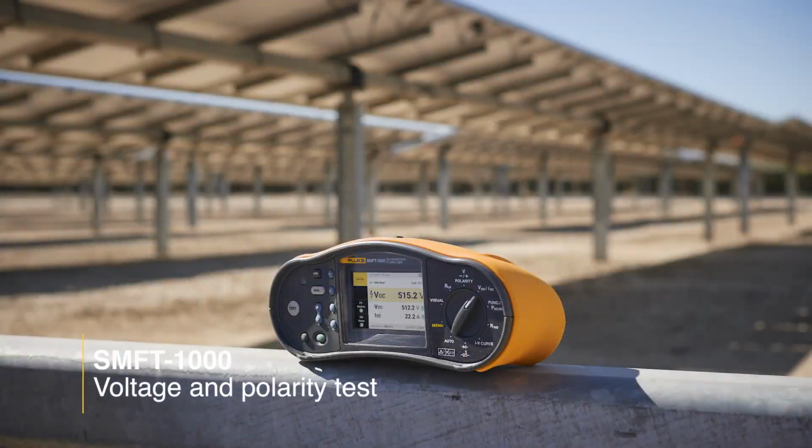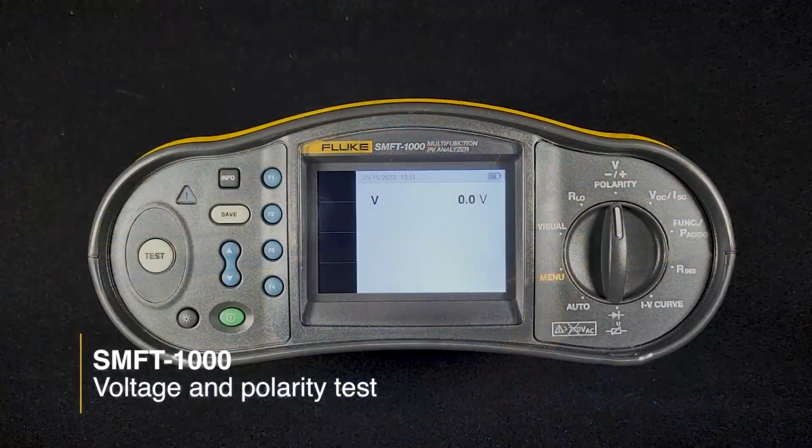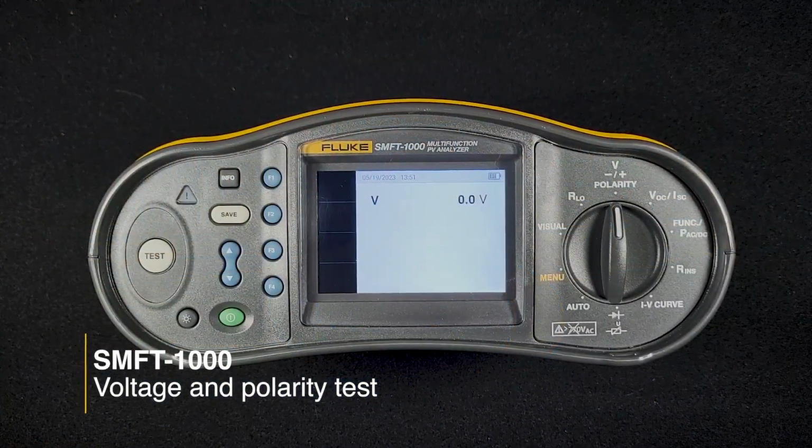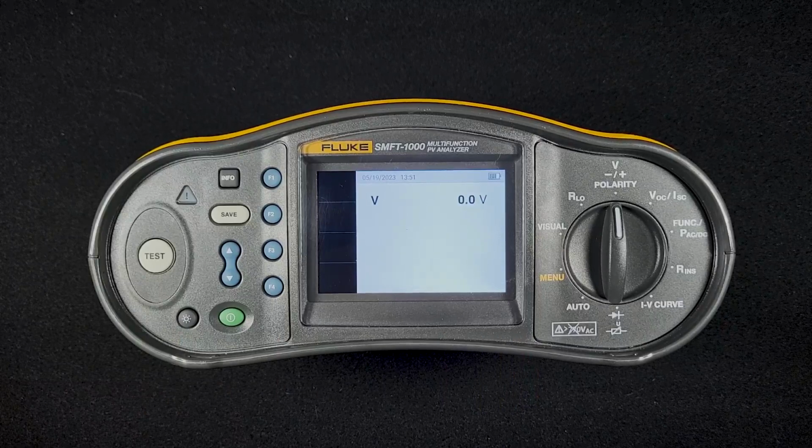Let's take a look at the voltage and polarity test of the SMFT-1000. This is extremely simple. The device is just going to check to ensure that the positive lead from the meter is connected to the positive of the PV string, and the negative lead from the meter is connected to the negative of the PV string, and it's going to give you a voltage.